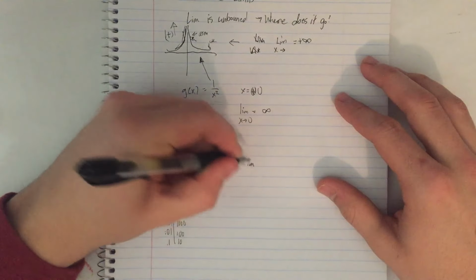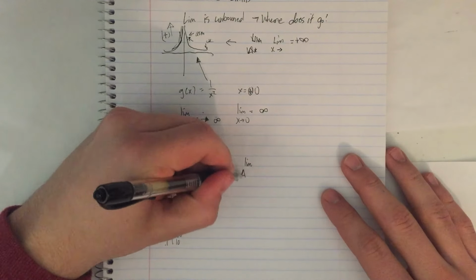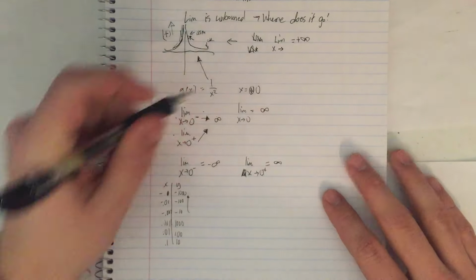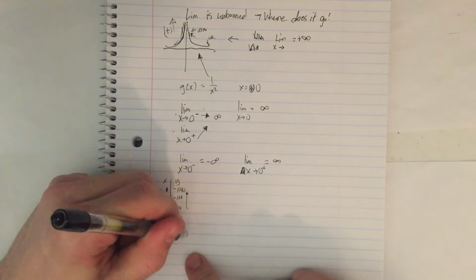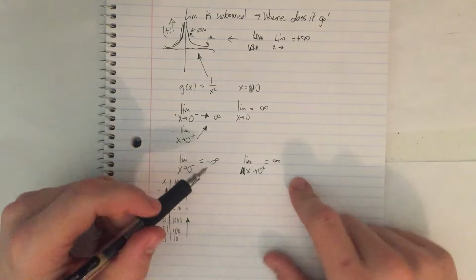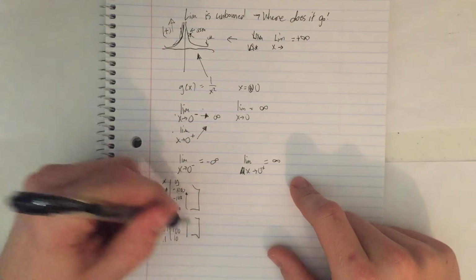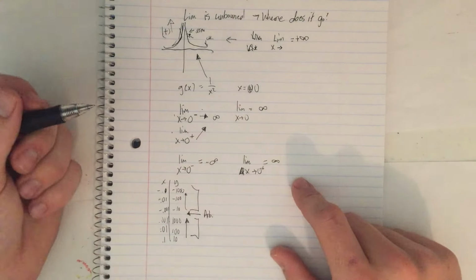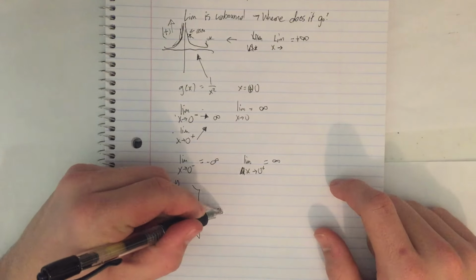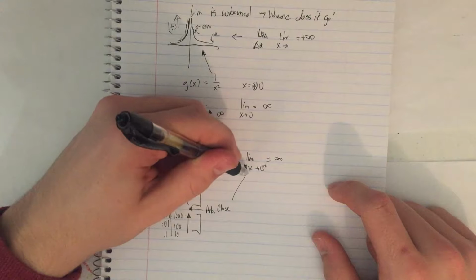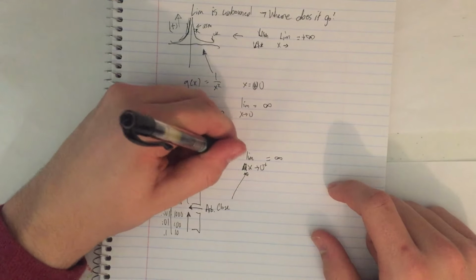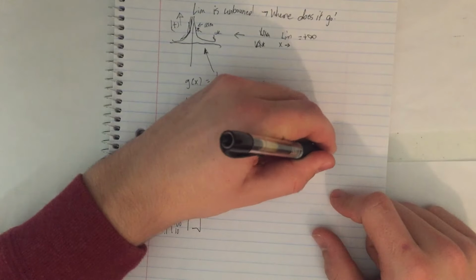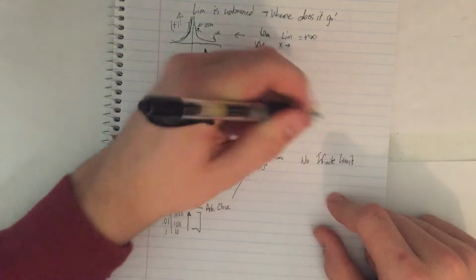And then the limit as x approaches 0 from the right equals infinity, because if we look here, these numbers are increasing really fast. So we look at these chunks, and here, boom, we're getting arbitrarily close, which is what a limit is. And that's how we evaluate those. But since these don't agree, then no limit, no infinite limit. And I hope that was helpful.